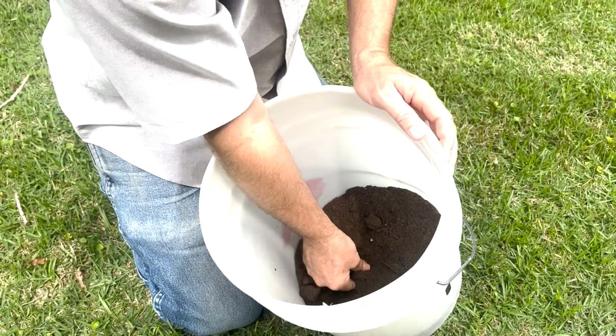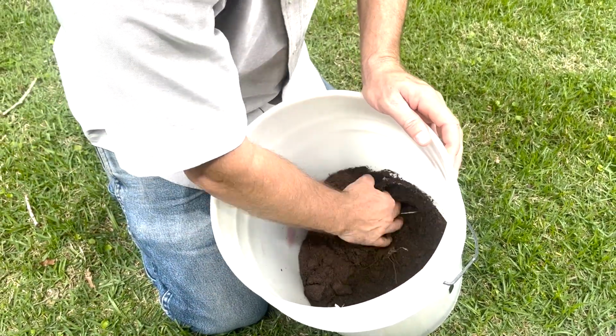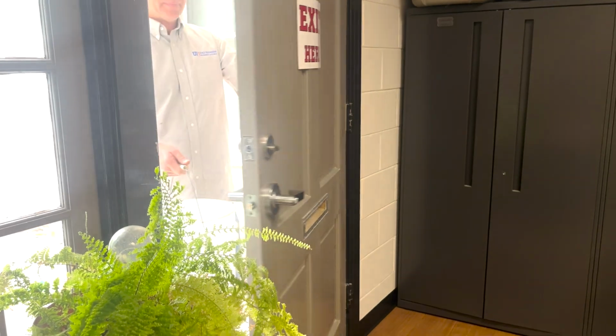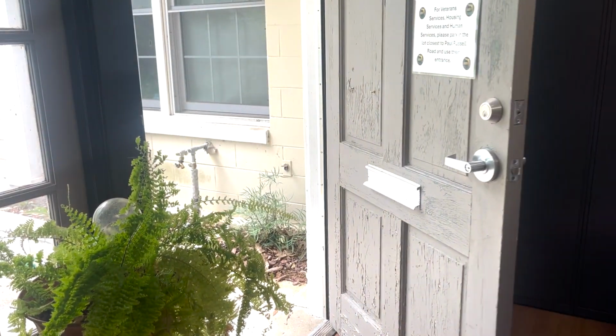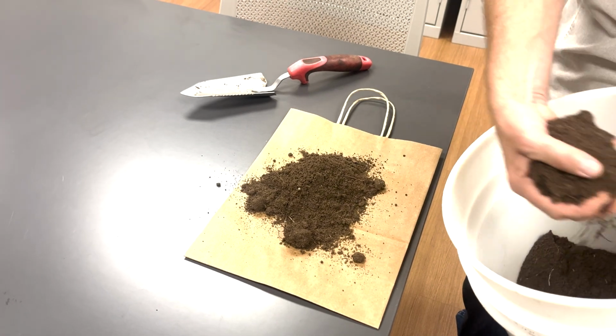Now thoroughly mix together the samples that are from the same areas of interest and remove any large pieces of debris such as roots and mulch. Take your samples inside and spread them out on an area such as a paper bag to allow them to air dry.